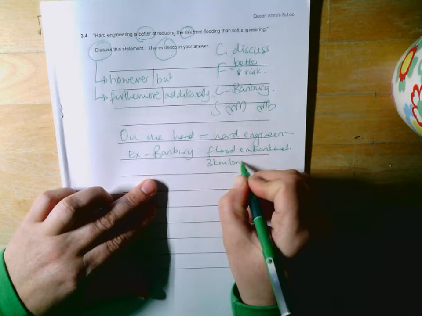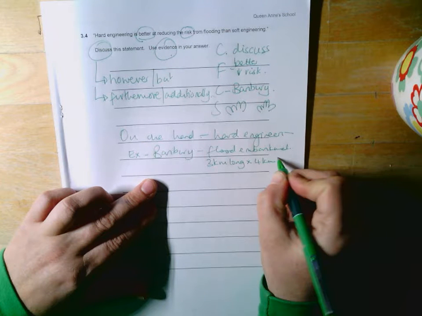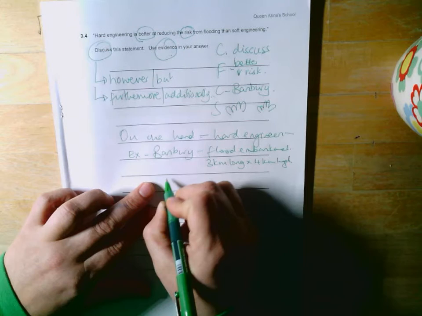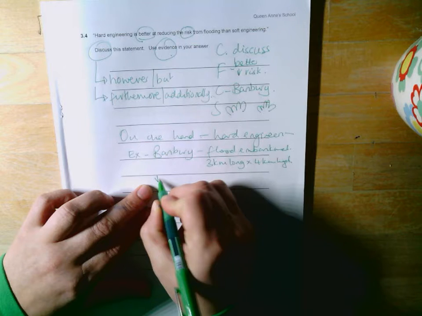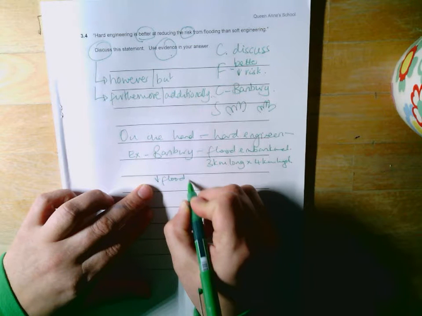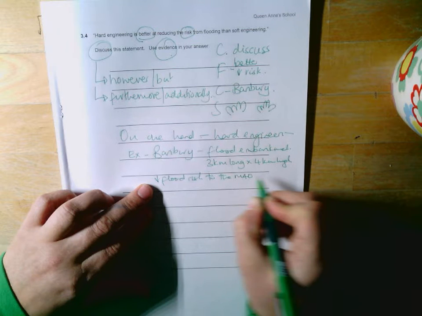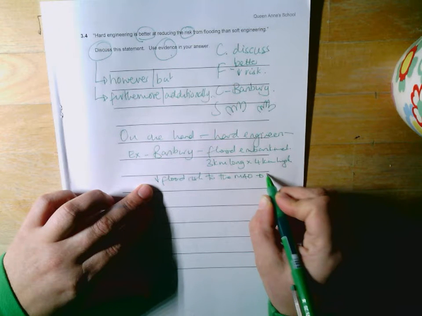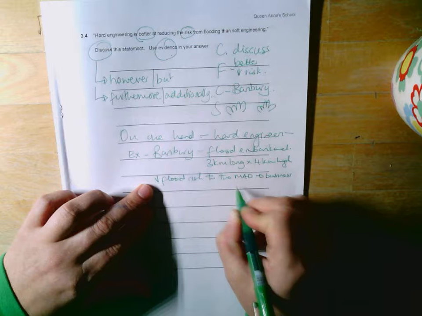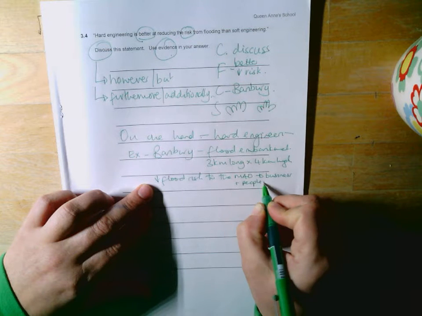And why was that good? It reduced the flood risk to the M40, which meant that businesses and people could still move around, so the economy didn't suffer and people could still go to work, go to school and so on.